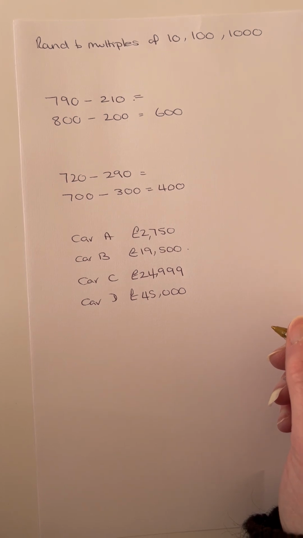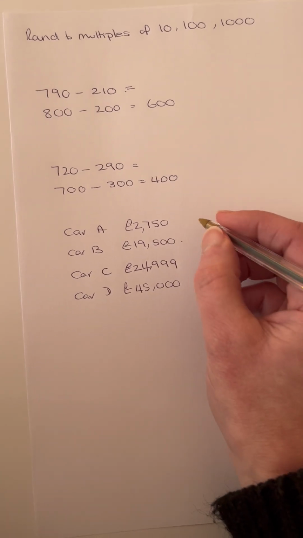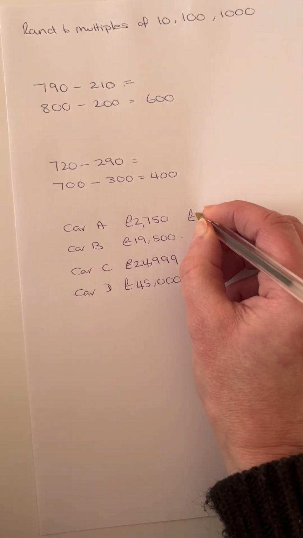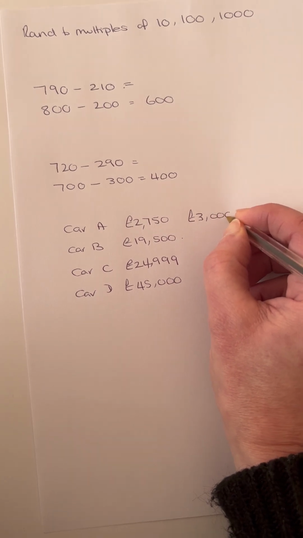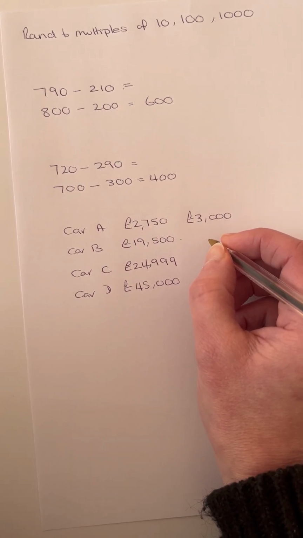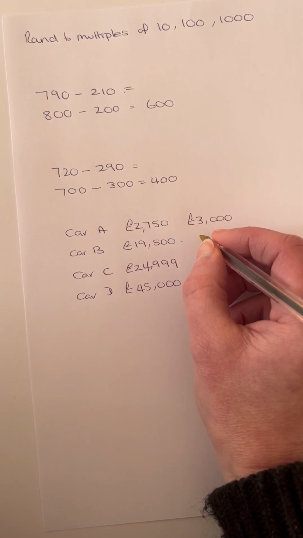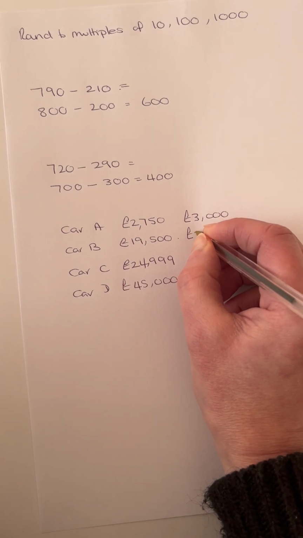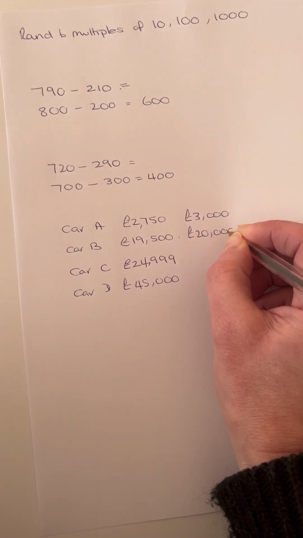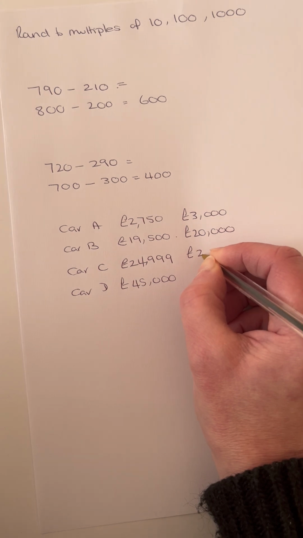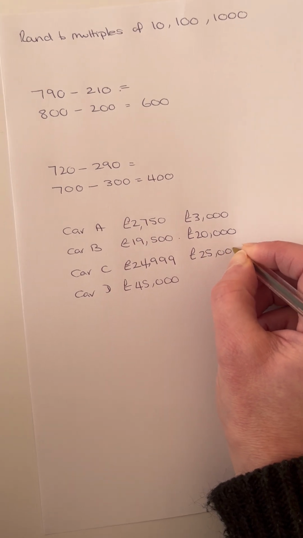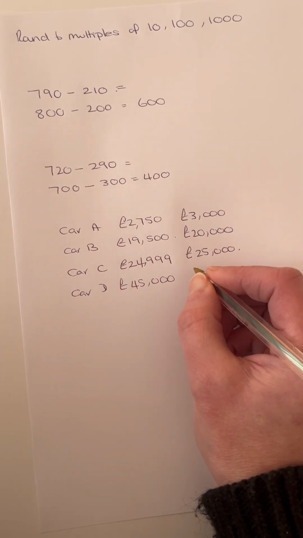So if I was rounding them to calculate, I could probably say car A was £3,000 because I'm going to do it to the nearest thousand in this case. I would say car B was £20,000. Car C was £25,000 because that's the nearest thousand.